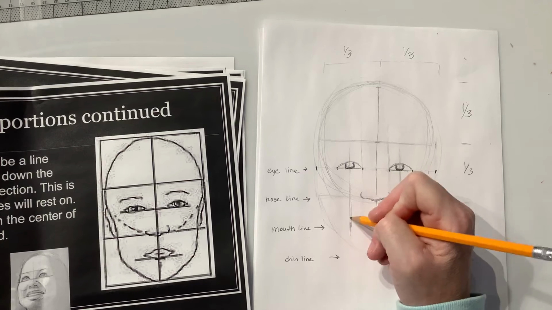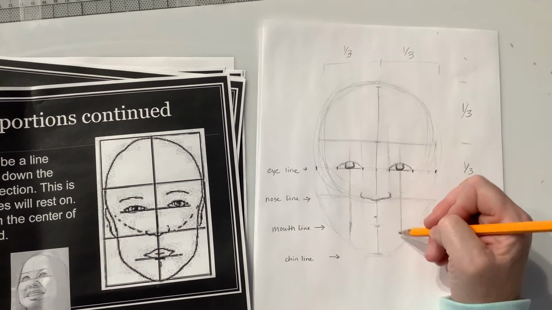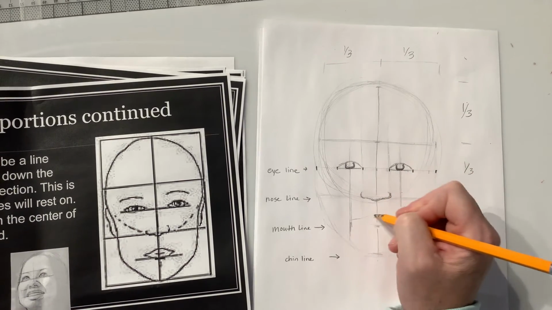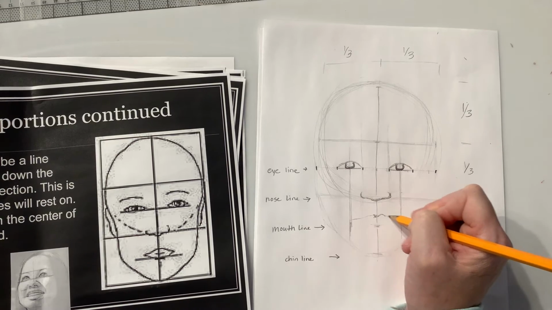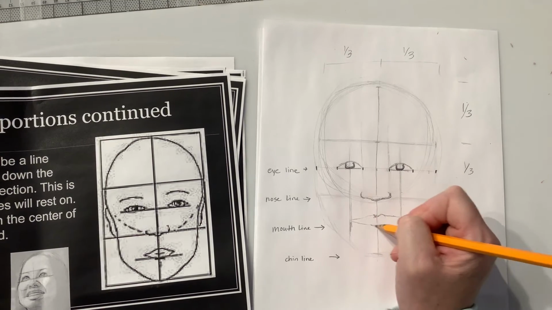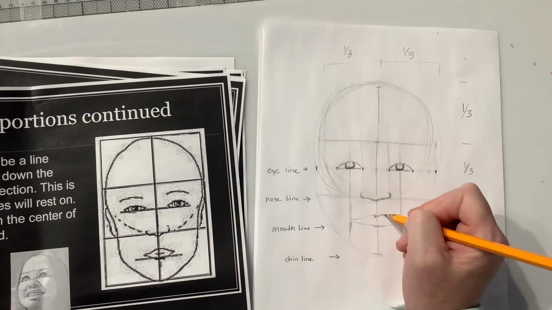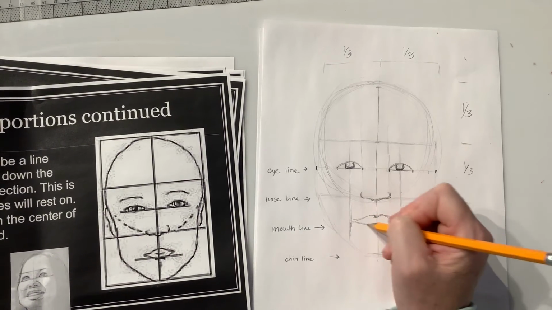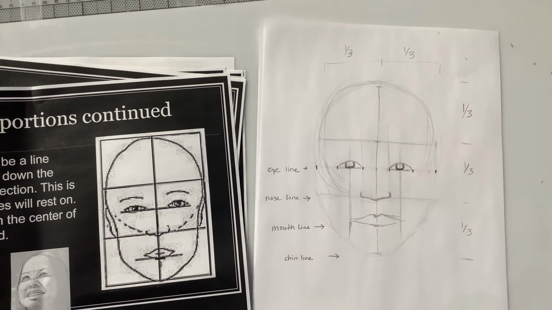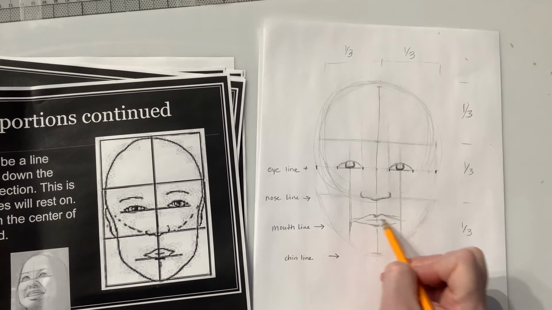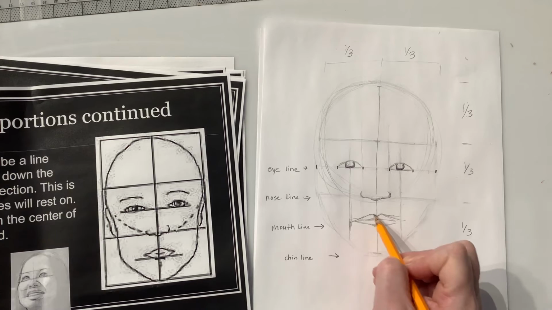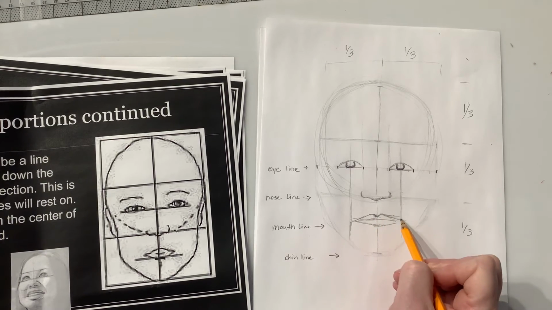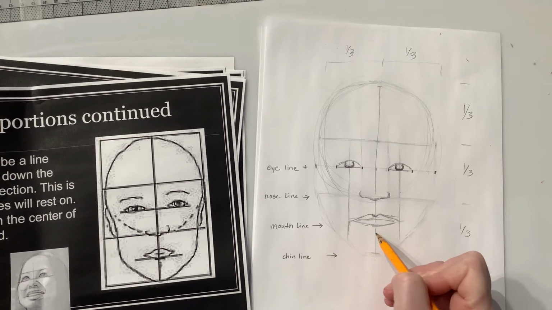And that's going to serve as the edge of the mouth. It's a nice little guide. It's not perfect, but it's a guide. And I would tweak that to match the actual person, but this is a nice little guide.